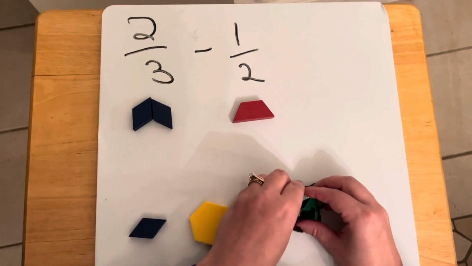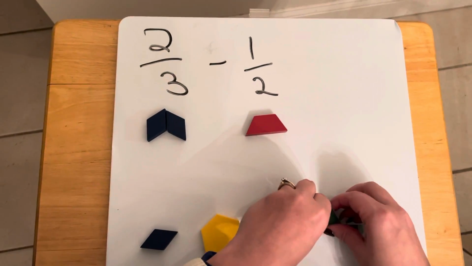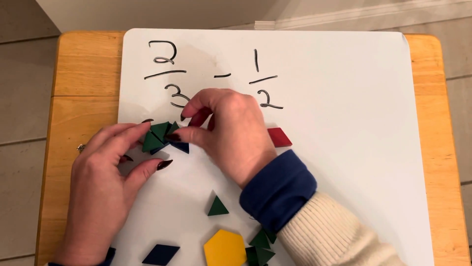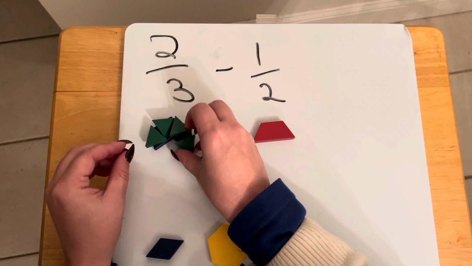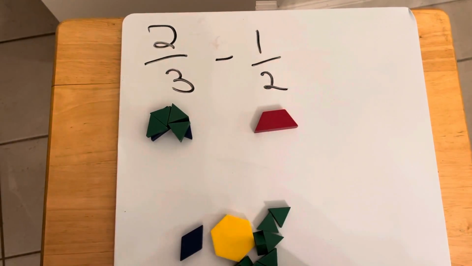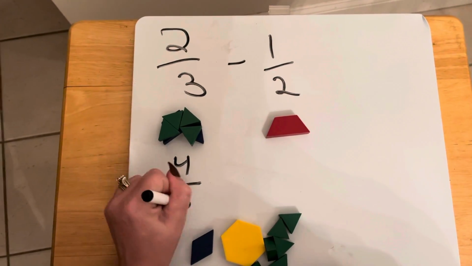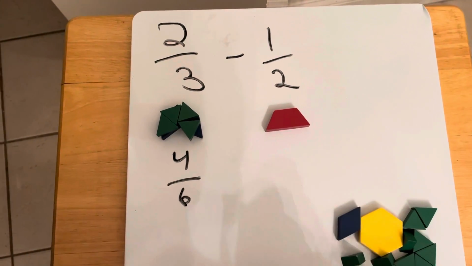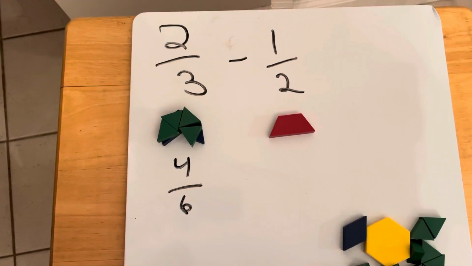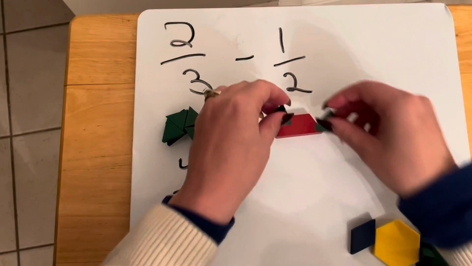If you find the common denominator of both, this would be 4/6, and 1/2 is the same as 3/6.